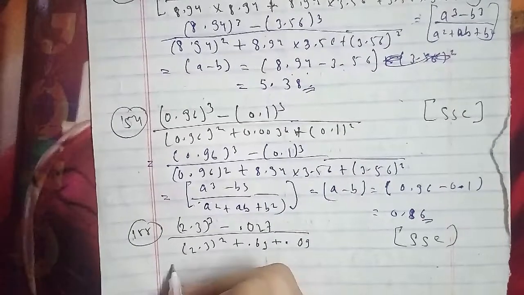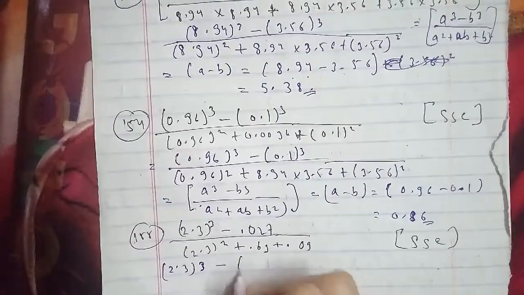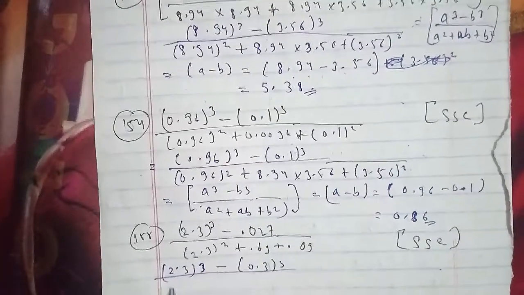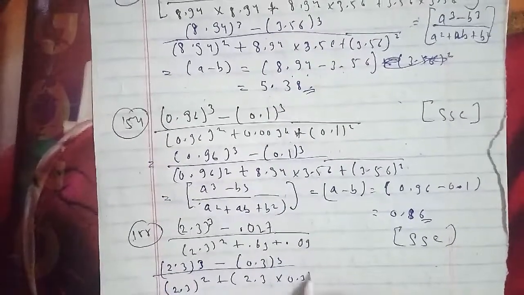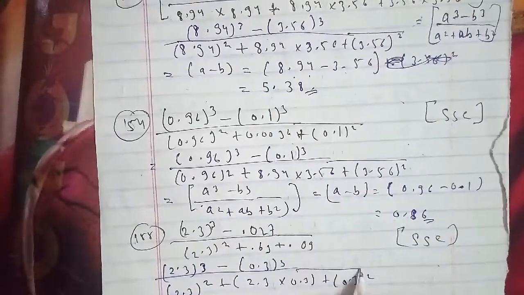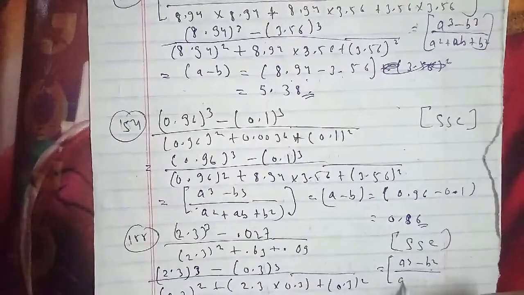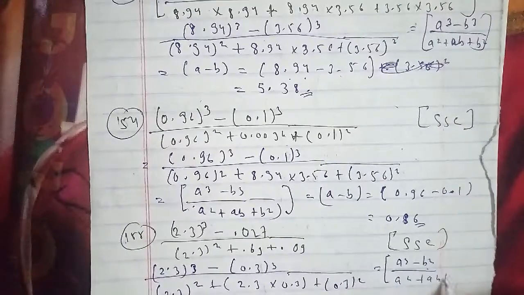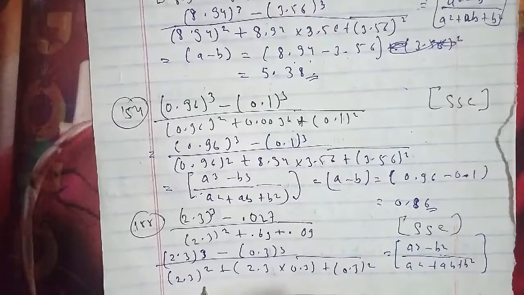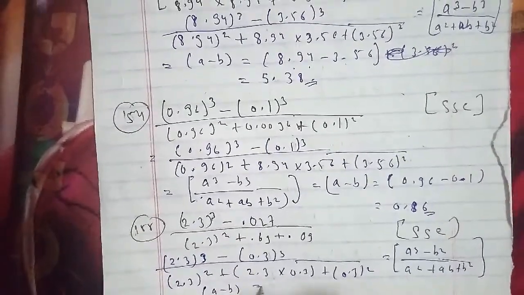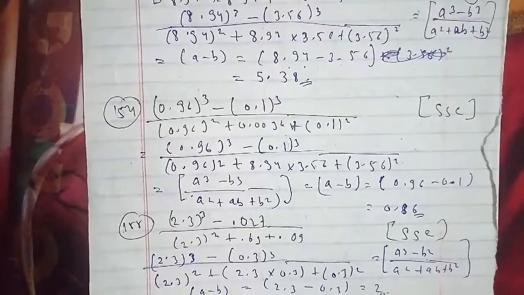For the given expression we have 2.3 cube minus 0.3 cube upon 2.3 square plus 2.3 into 0.3 plus 0.3 square. That is represented in the form of a cube minus b cube upon a square plus ab plus b square. It will be in the form of a minus b, which is 2.3 minus 0.3, that is equal to 2. The answer will be 2 here as well.